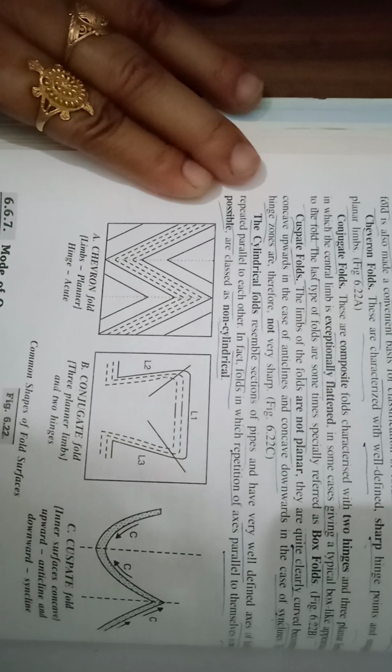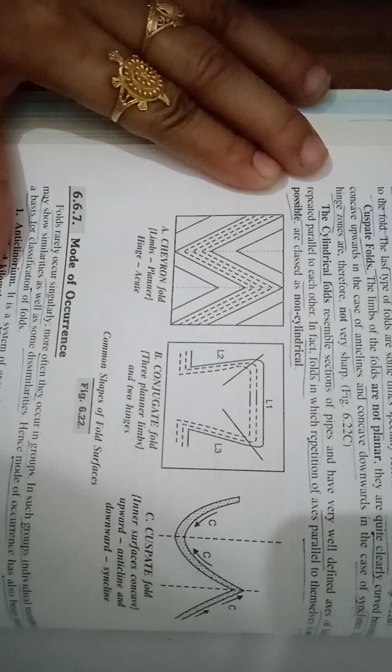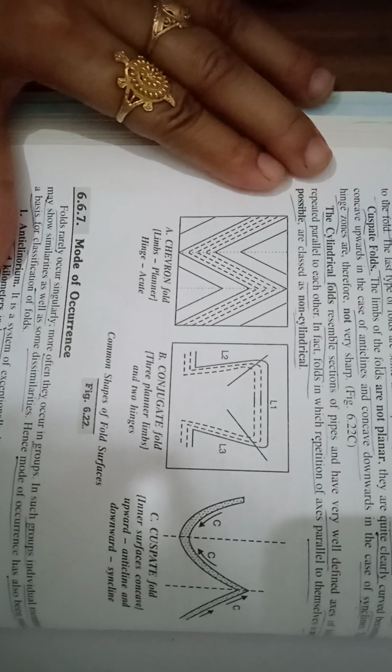Cuspate folds: the limbs of the folds are not planar, they are clearly curved, becoming concave upwards in the case of anticlines and concave downwards in the case of synclines. The hinge zones are therefore not very sharp. The cylindrical folds resemble sections of pipes and have very well-defined axes of folds repeated parallel to each other. In fact, folds in which repetition of axes parallel to themselves is not possible are classed as non-cylindrical.